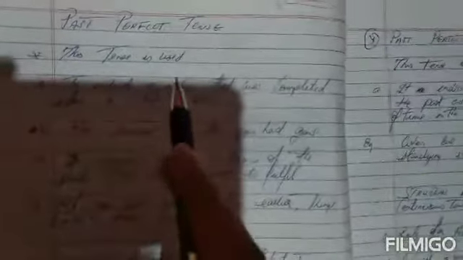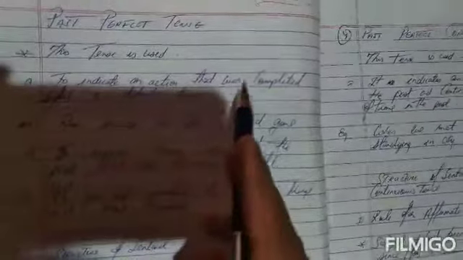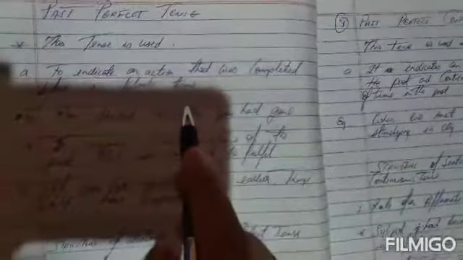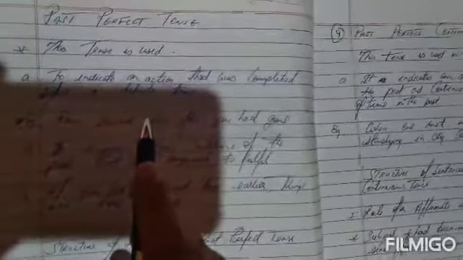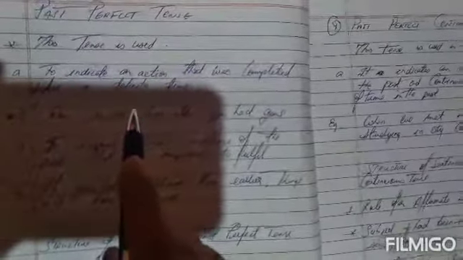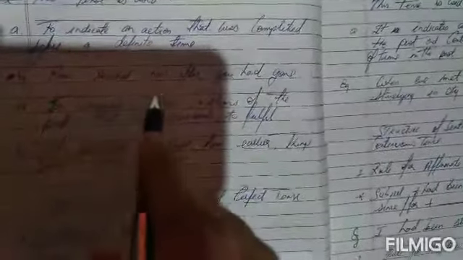Another one is past perfect tense. Now, past perfect tense is used to indicate an action that was completed before a definite time. So if we have to indicate any action that was completed before a definite time, you have to use past perfect tense. Now, for example, Ram reached here after you had gone.